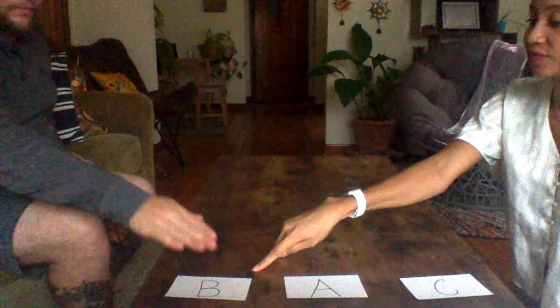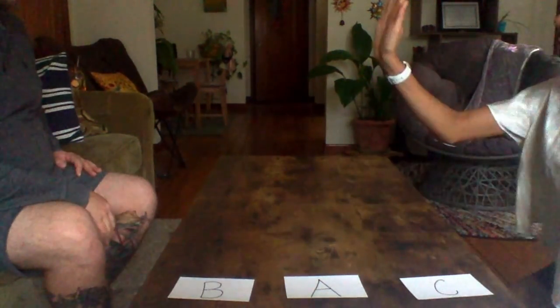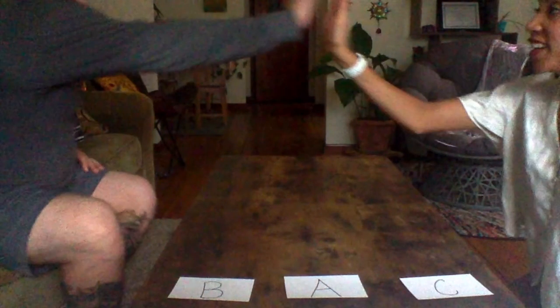Remember, during the transfer trial, you want to fade your prompt level. Previously, I gave him a physical hand-over-hand prompt, and now I am fading my prompt to a gesture or point prompt.